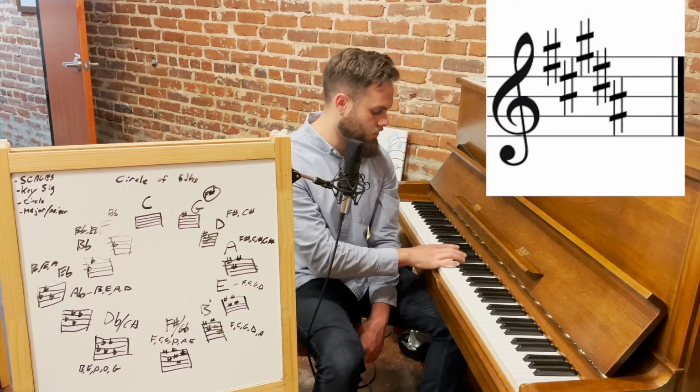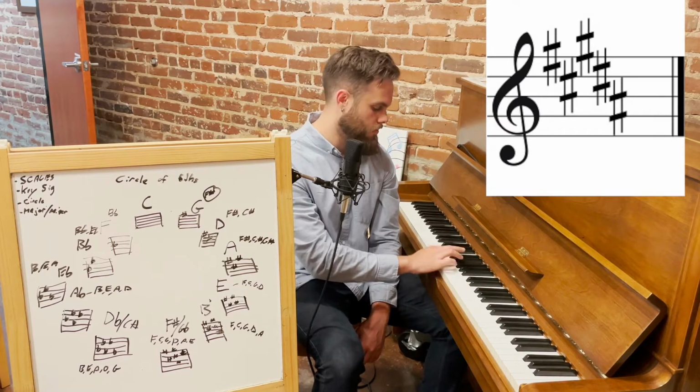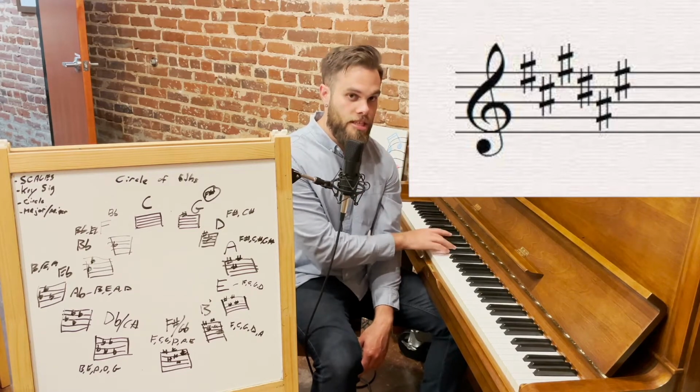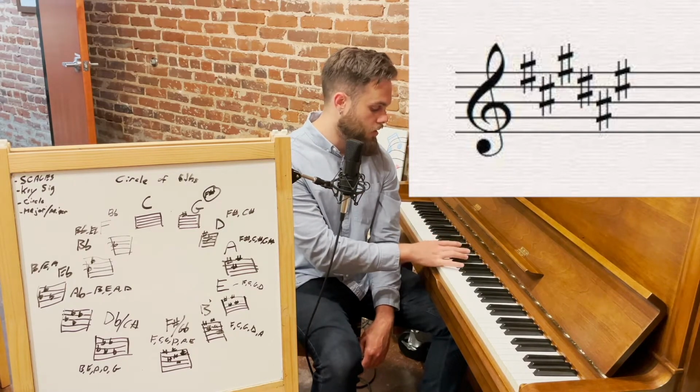From E, we go to B. B has five sharps. We keep the C sharp, D sharp, F sharp, G sharp, and now we add an A sharp. So from B, we go to F sharp, or you can also think of this one as G flat. People call them both. I usually think of it as an F sharp. So we have an F sharp, G sharp, A sharp, B natural, C sharp, D sharp.